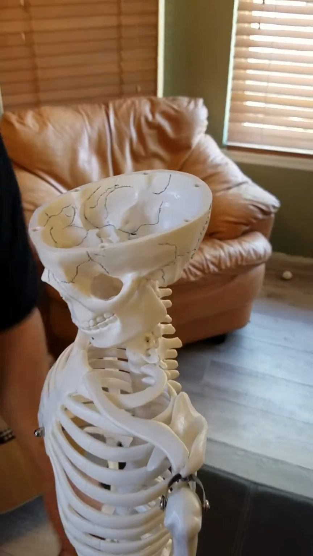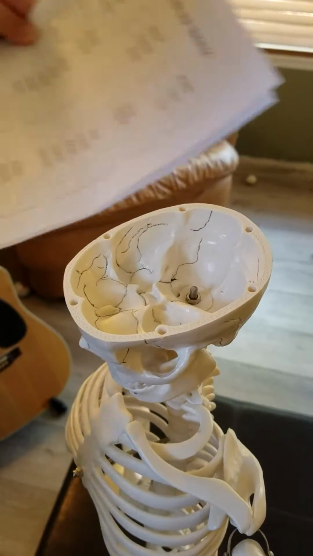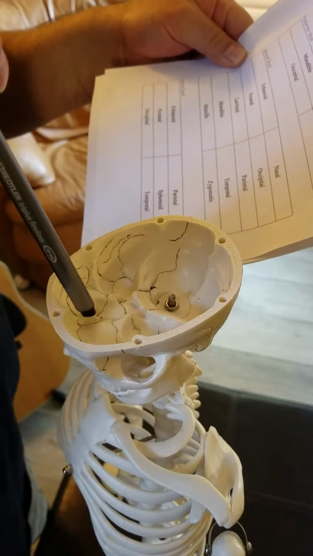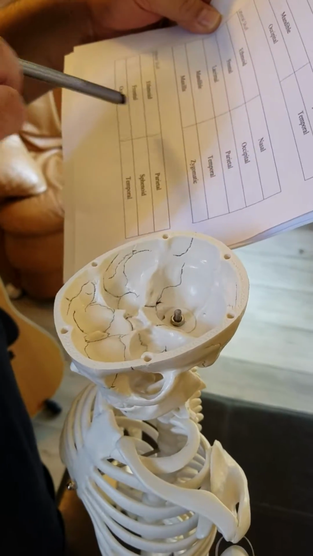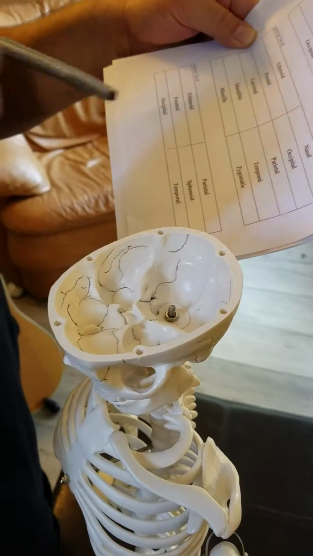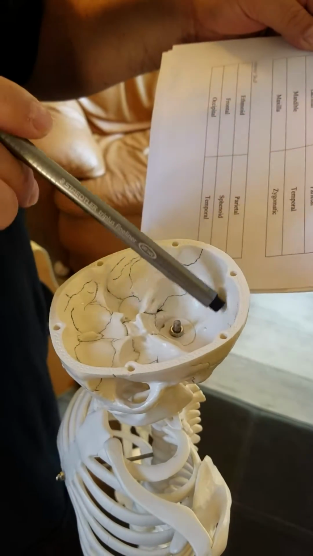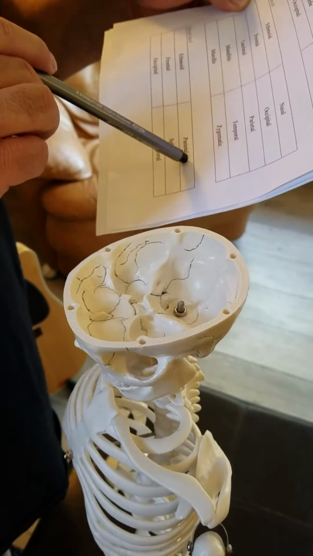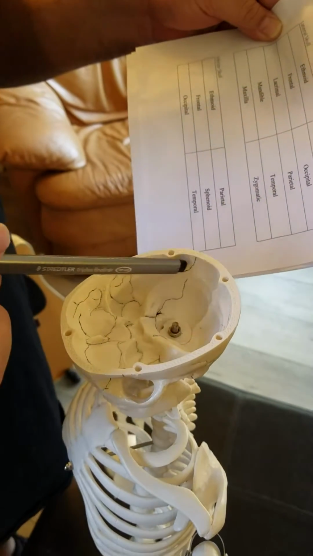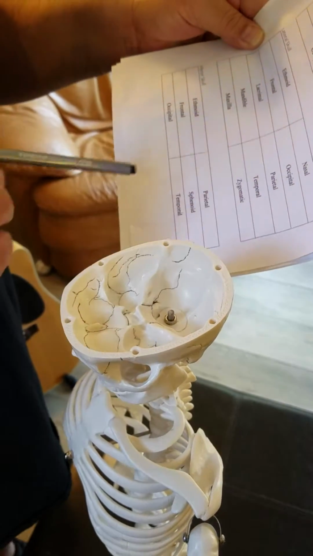Let me put this down. You got ethmoid. Your ethmoid is going to be right here. You got your frontal. This is your frontal. You have your occipital. Right here's your occipital. You have your parietal. A little bit of it right here is your parietal.